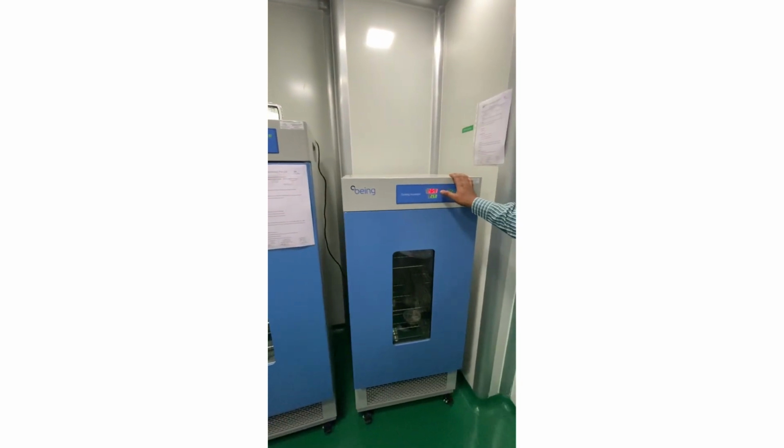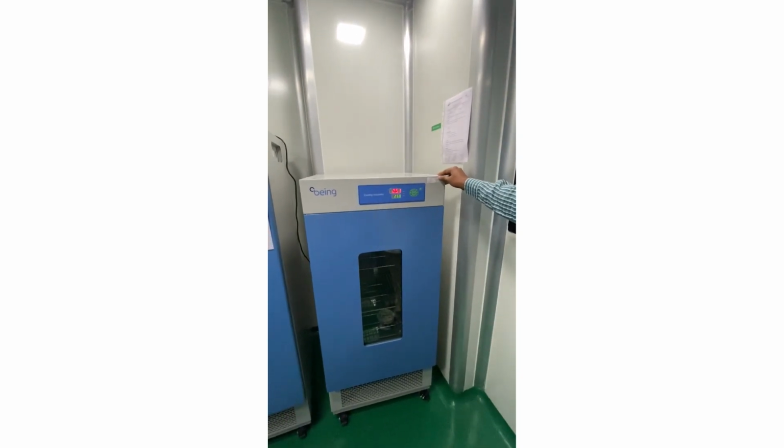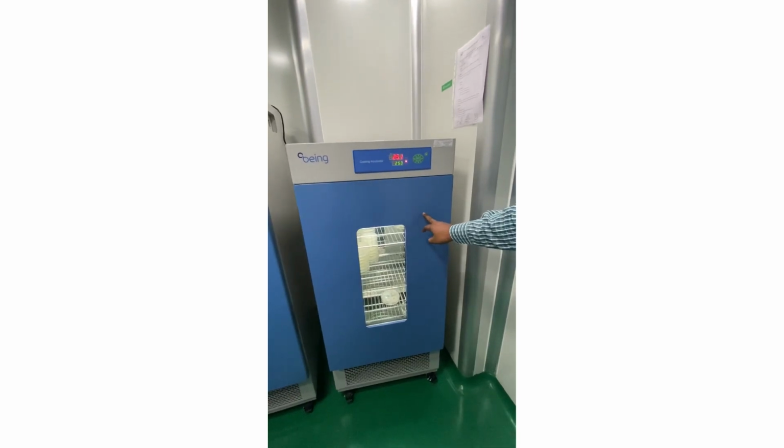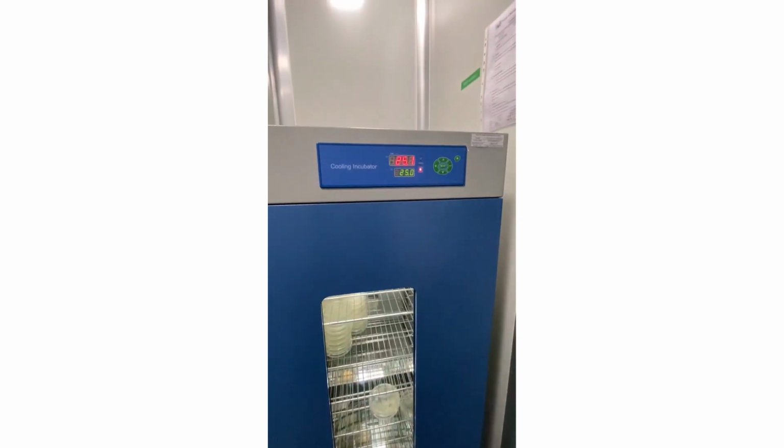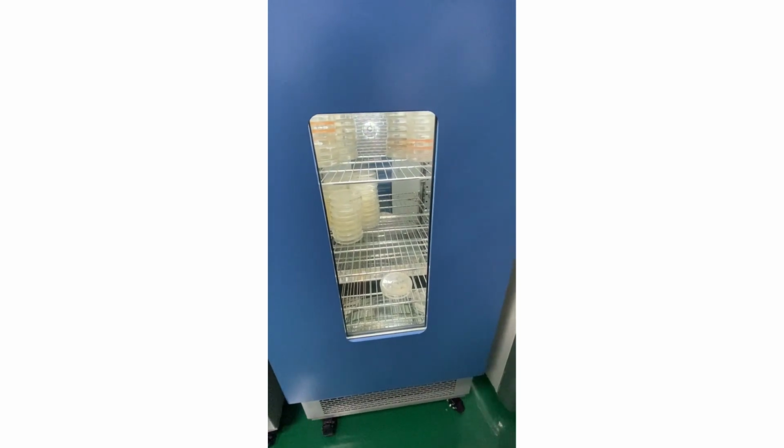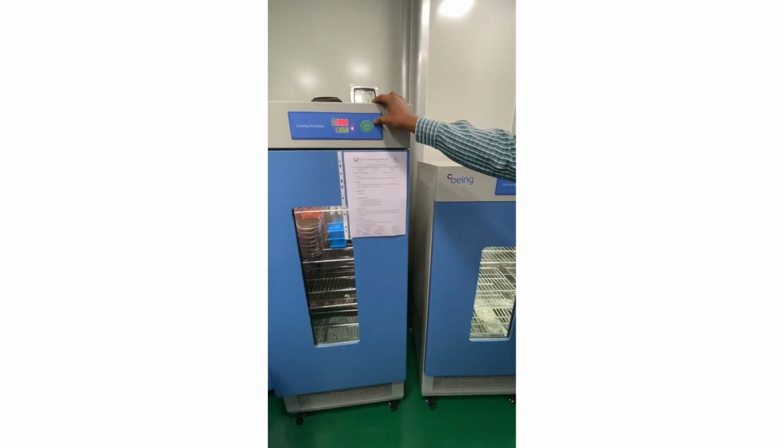This is for yeast and mold organisms. This is for 5 to 7 days. The temperature we are maintaining is 25 degrees. This is for iPulse, iCare, and also iCoffee black.